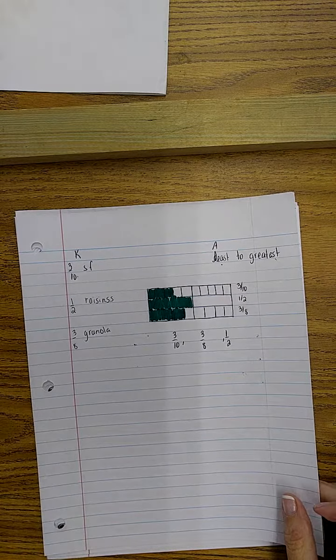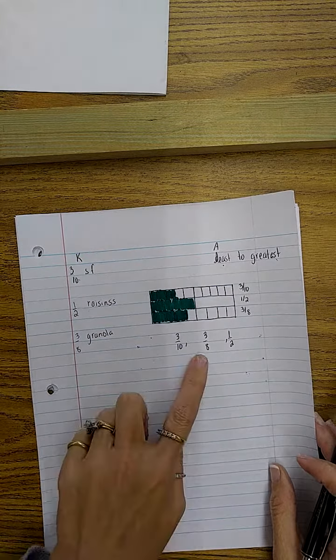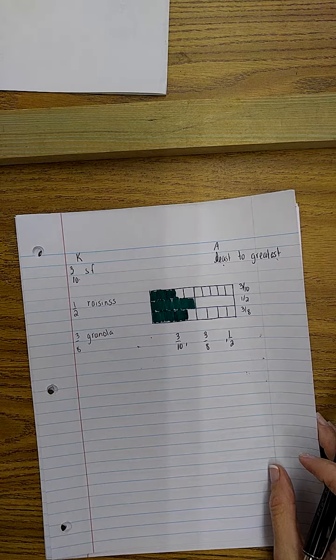That's what we worked on today. So not only were we comparing them, which was building on what we did yesterday, but we also went to putting them in order based on a certain direction.